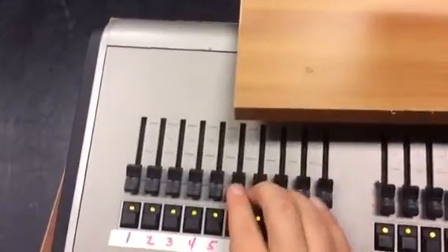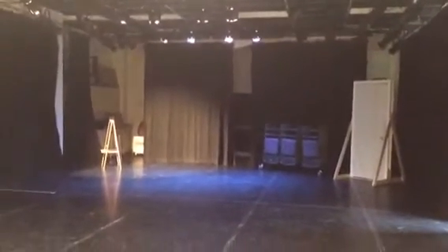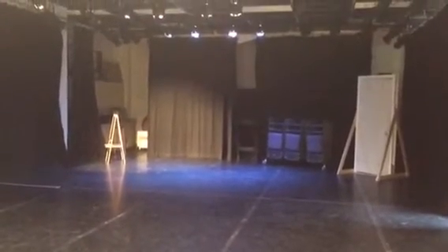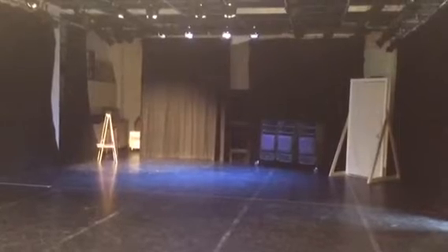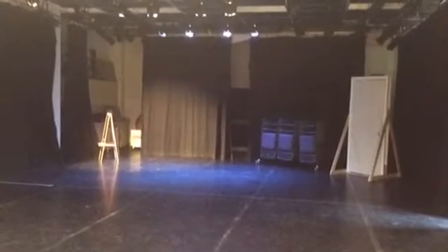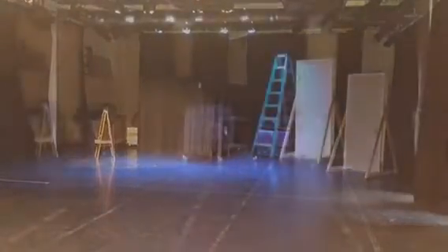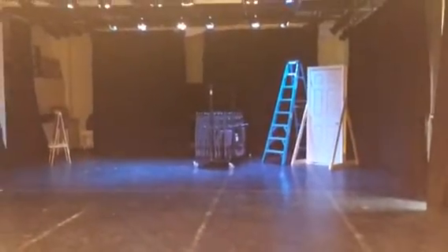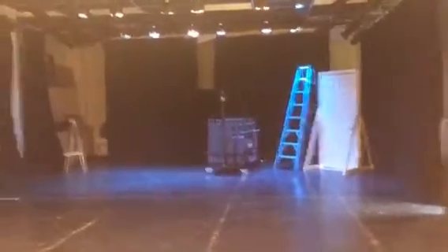Channels 6 through 8 are our PARs. It looks like I have one unplugged, so I've got to redo that. But all our PARs are gelled with blue, and they are our downlight. So now all of our downlight is up. So again, 7, 8, and 9 are our PARs.